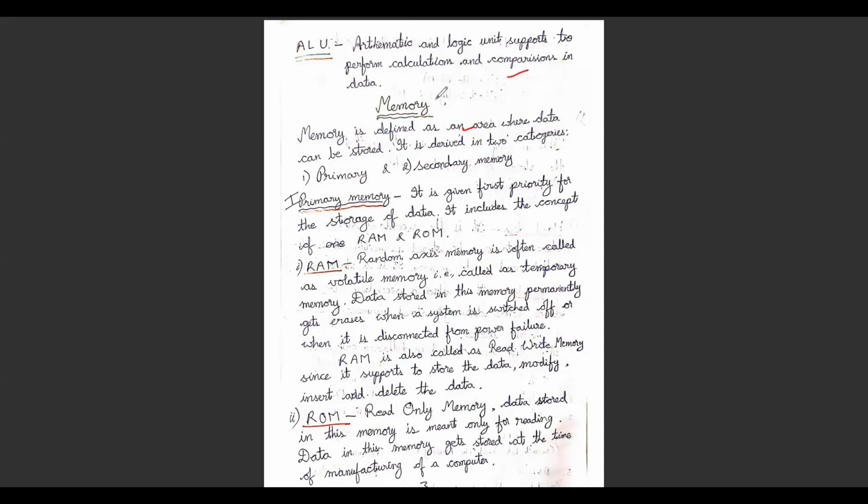Now in terms of memory, memory is defined as an area where data can be stored. It is divided into two categories: primary memory and secondary memory. What is primary memory? Whenever you store some data, the first priority is given to primary memory, which includes RAM and ROM, where RAM stands for random access memory and ROM stands for read-only memory.